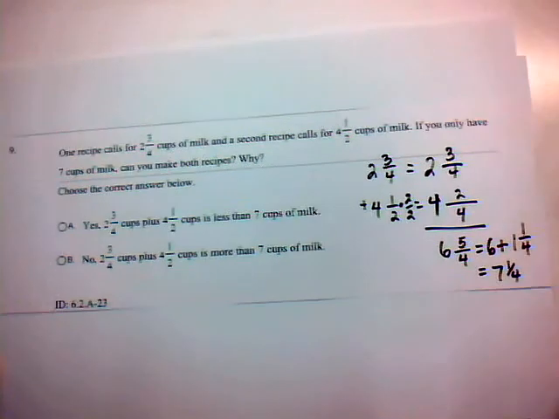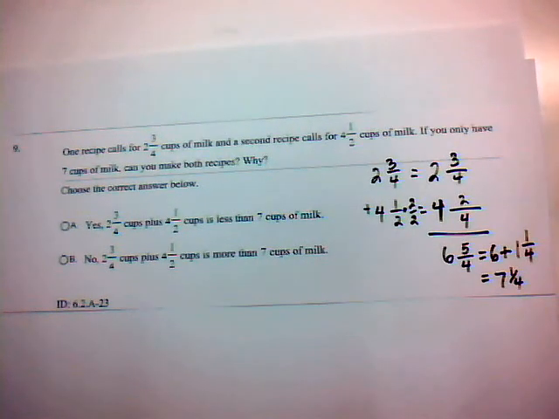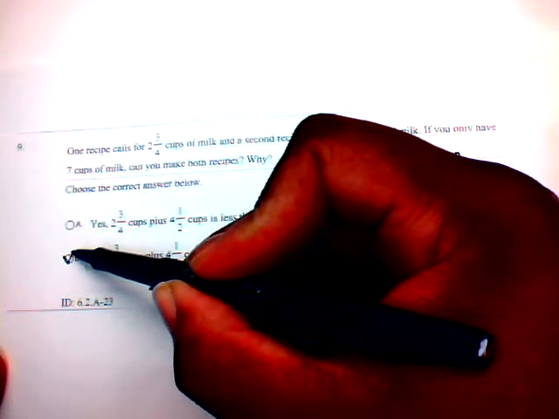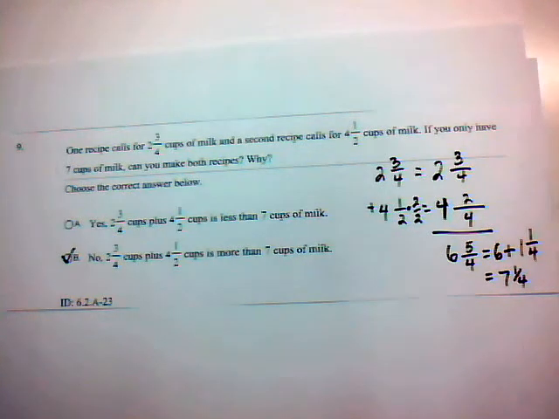Now, we only have 7 cups of milk left. So can we make both recipes? And the answer there is no, because that sum is bigger than 7 cups of milk. Okay, so the answer there will be no. Okay, and this should assist you with some of the problems in the homework for section 6.2.